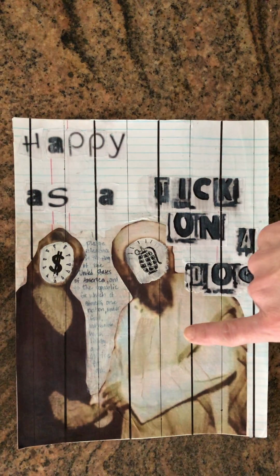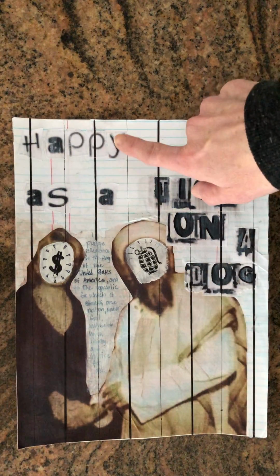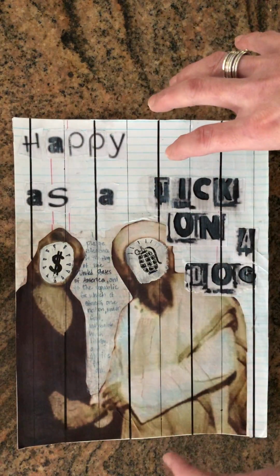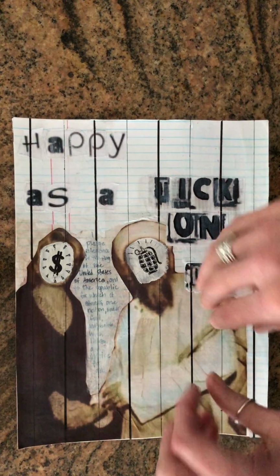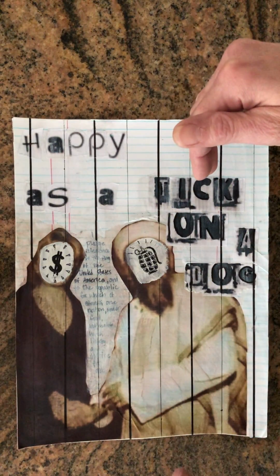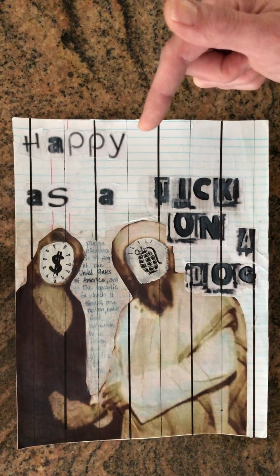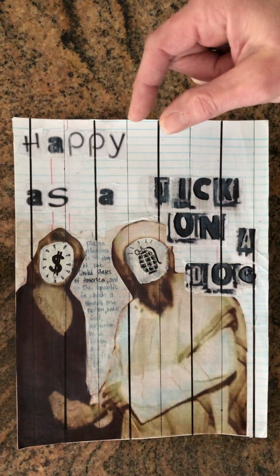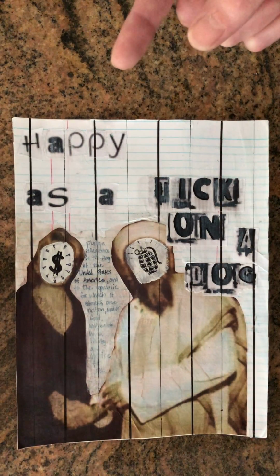I also used thick and thin lines by drawing right over the top of everything that had been glued down. So I glued everything down with my Mod Podge and let it dry. And then I took a ruler and used different widths of line to create some pattern, additional texture and repetition, but also to signify a certain thing which you can read about in my description that I wrote.